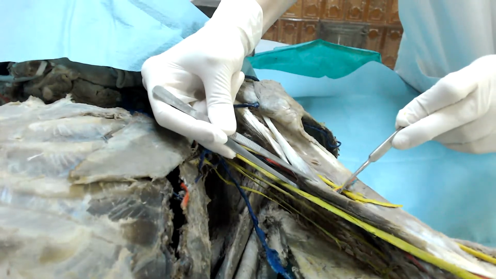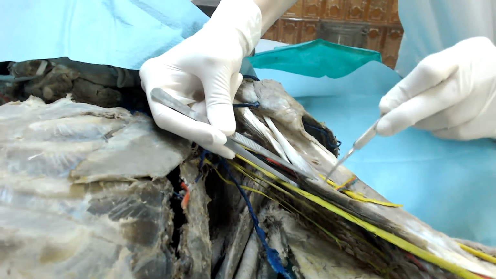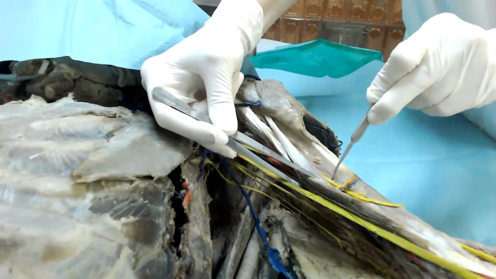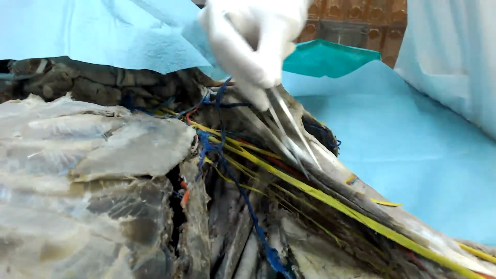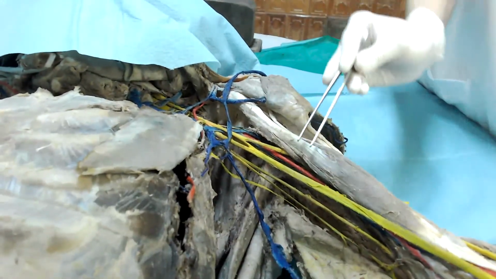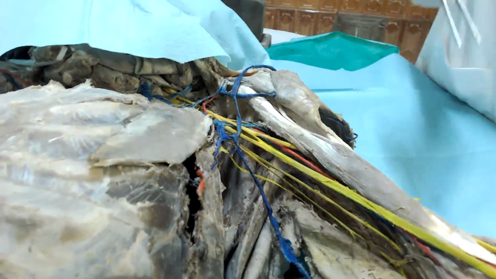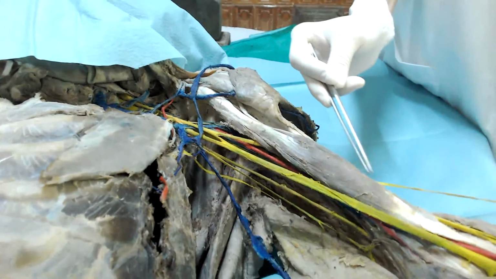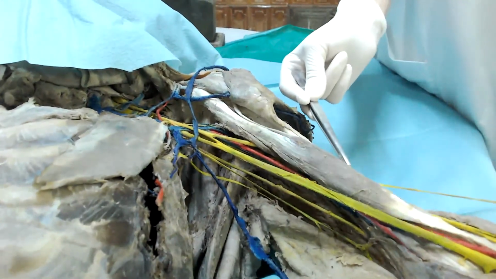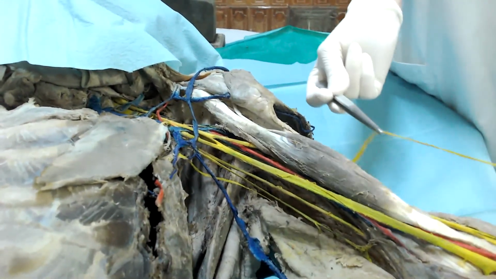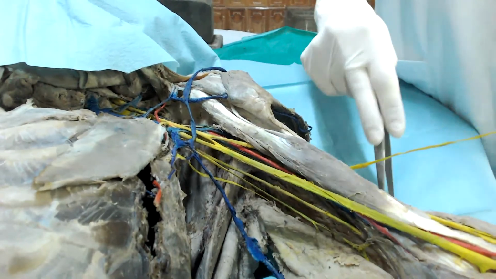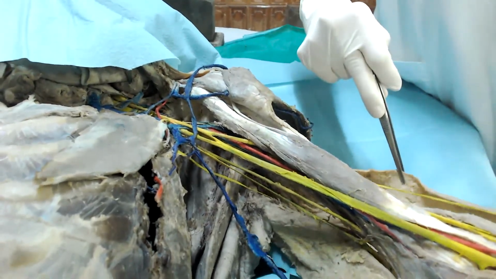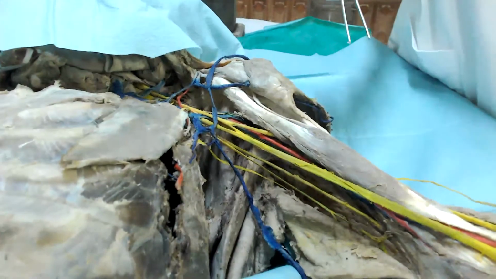And you can see quite nicely how it gives up muscular branches, because musculocutaneous gives up motor supply for the muscles of the anterior compartment of the arm. Then, as soon as it leaves from underneath the biceps, it becomes superficial and will innervate the skin at the level of the forearm.